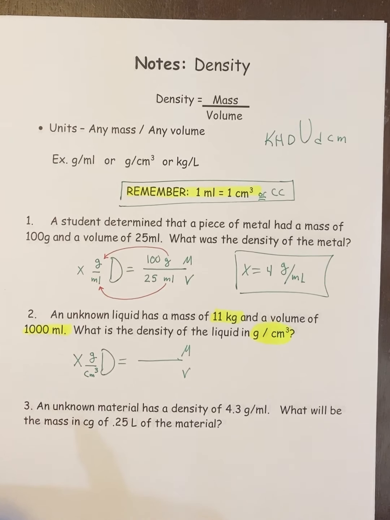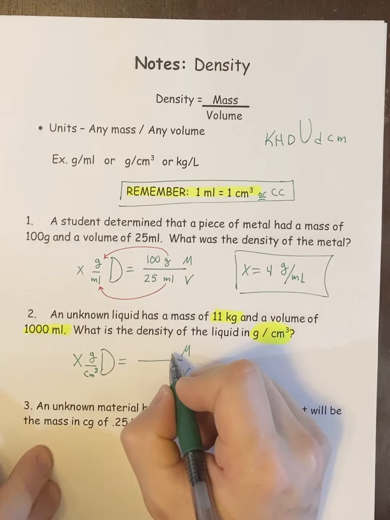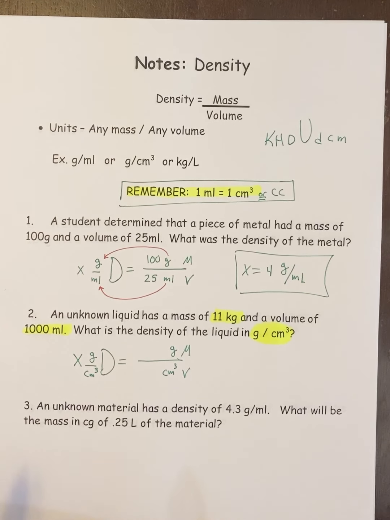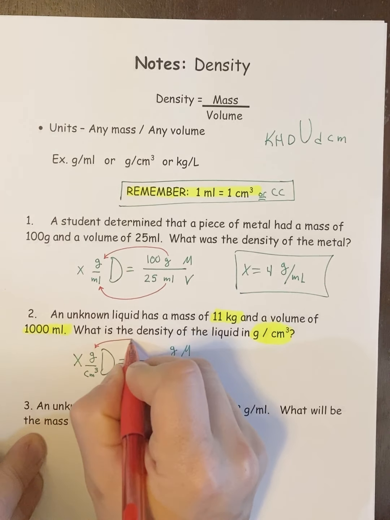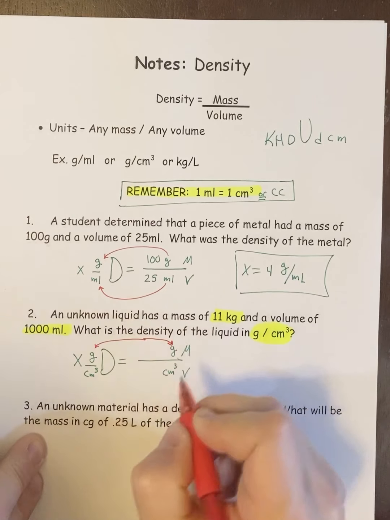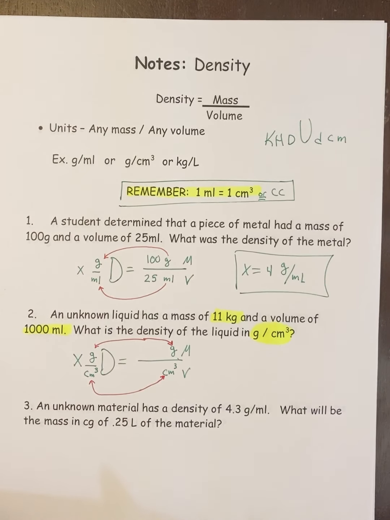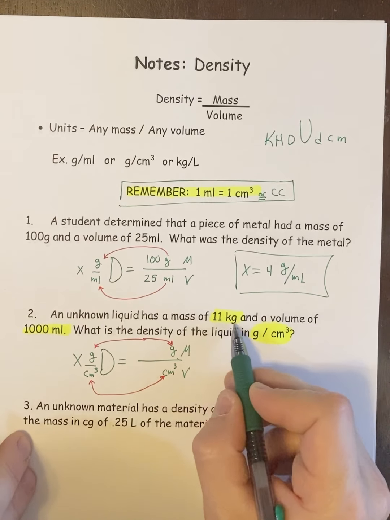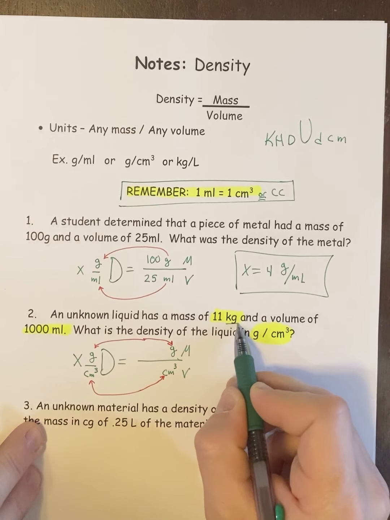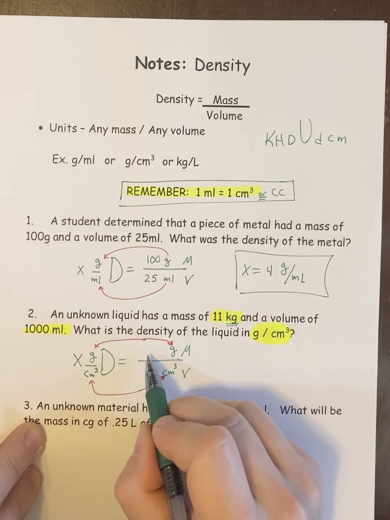They want it in grams per cubic centimeter. Now, what that means is my mass has to be grams, and my volume is going to have to be cubic centimeters. I need to make those units match. Since I have 11 kilograms, not grams, I can't just plug 11 in here.